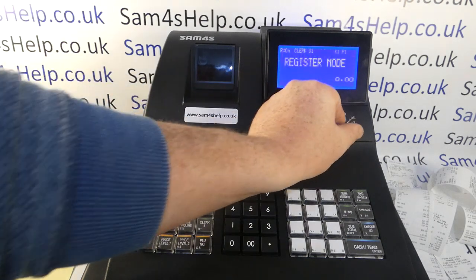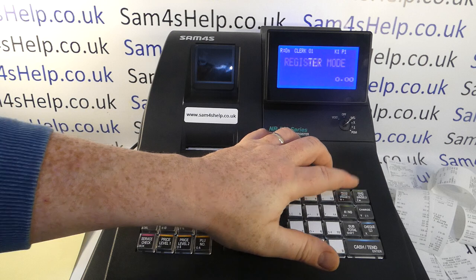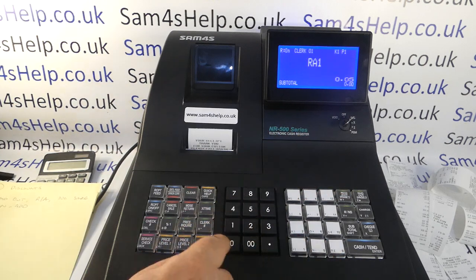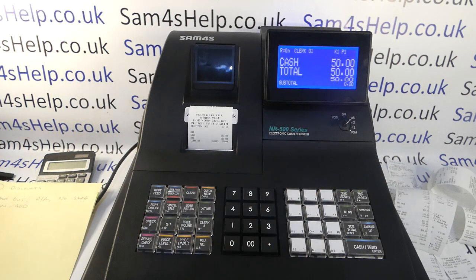So finally, if we look at some of the other functions that might cause a bit of confusion on your report. We've got functions on the till like received on account. So you could use this for setting up a float. So let's say received on account, £50, cash, received on account. So that has entered £50 into the draw, so that could be a float, for example.